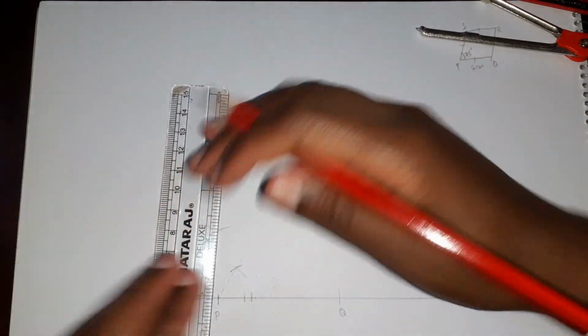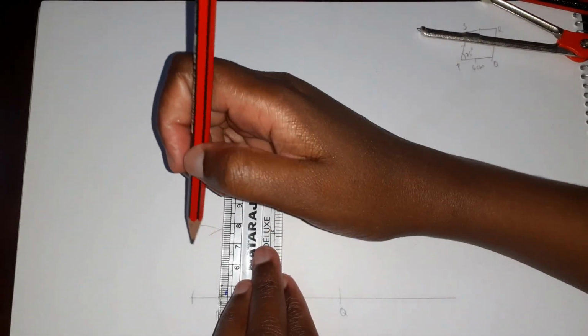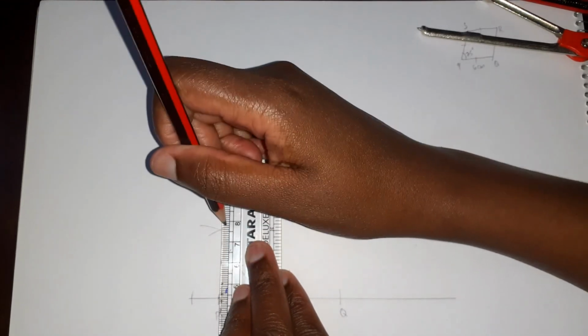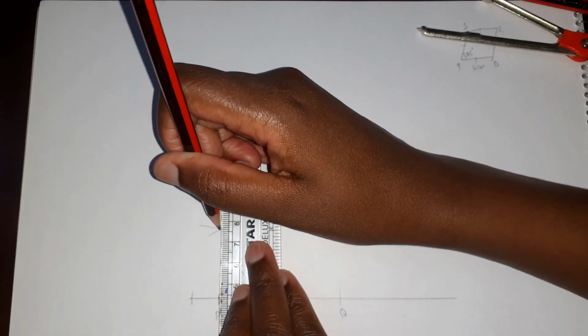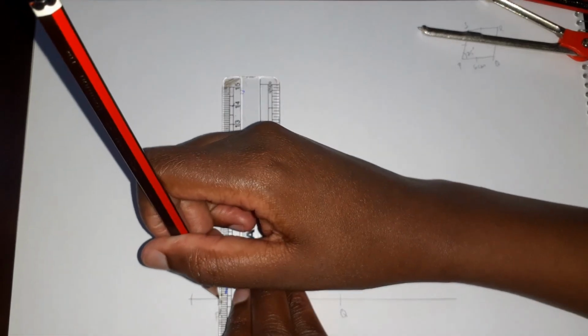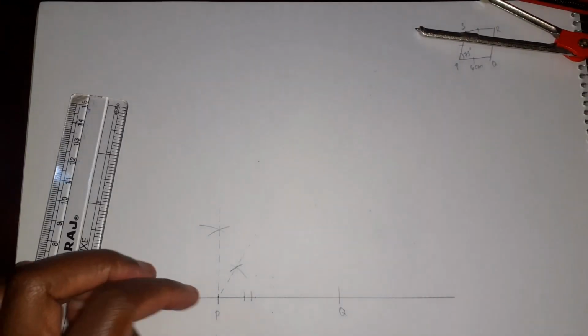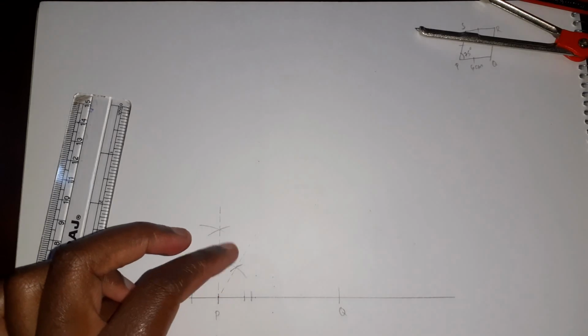Then you join P to where the arcs bisect. Now we have our angle 90 and angle 60.